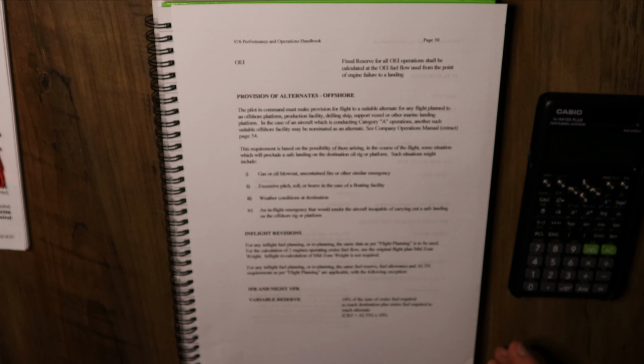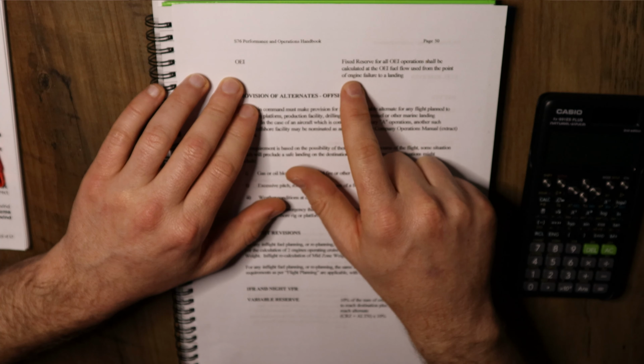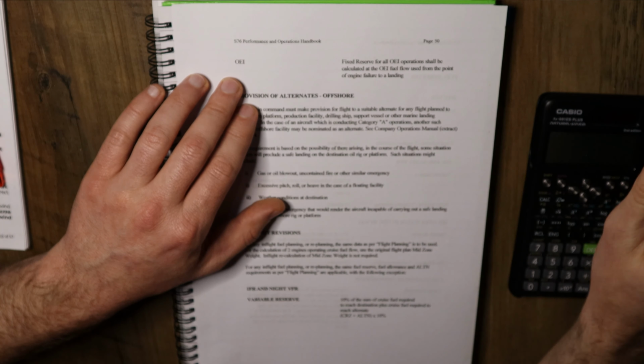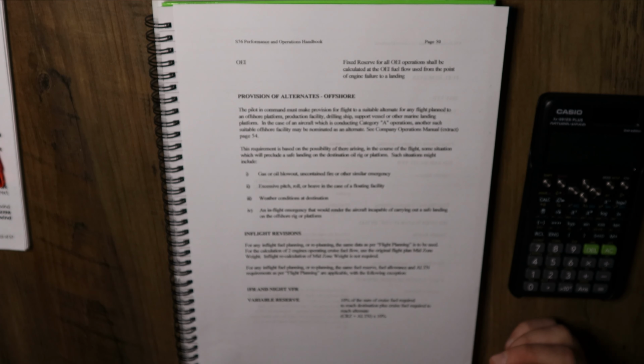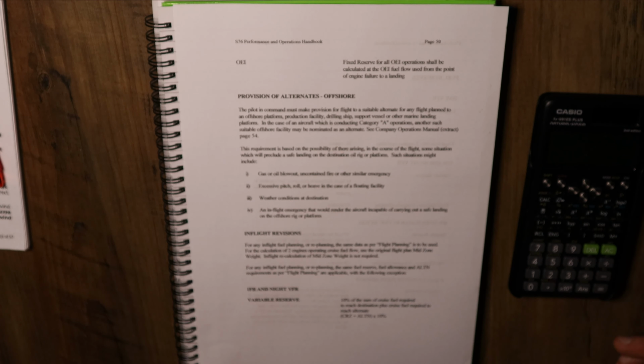Last page. OEI. This is probably going to reiterate what I just said. OEI fixed reserves for all OEI operations shall be calculated at the OEI fuel flow used from the point of engine failure to landing. So there are some situations where you get a question where it says you are X number of miles along a certain flight, you have an engine failure, and they want you to work out your required fuel either to the destination or to an alternate from that point. So you would use your OEI fuel flow from that point to figure out your fixed reserve.